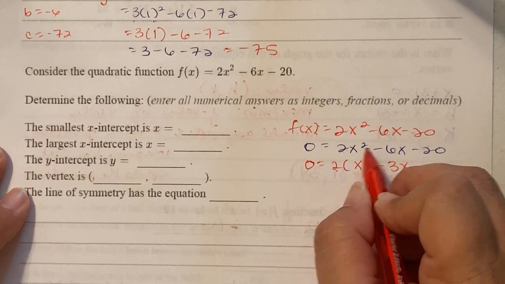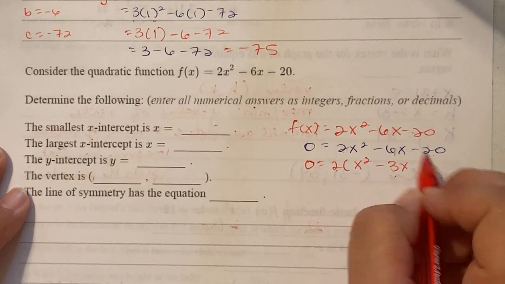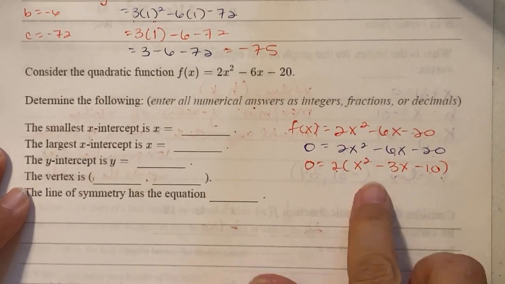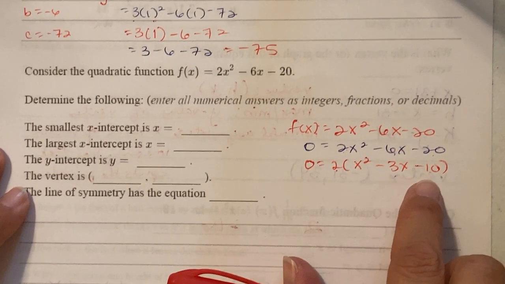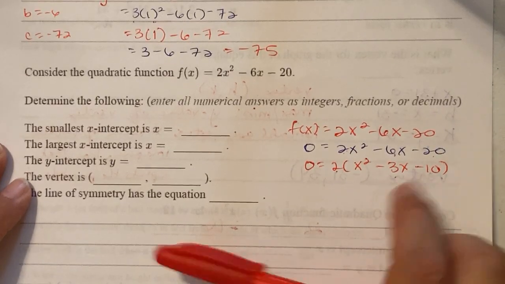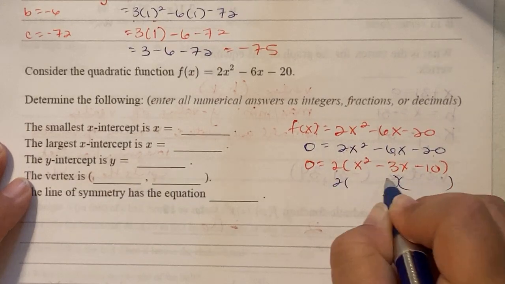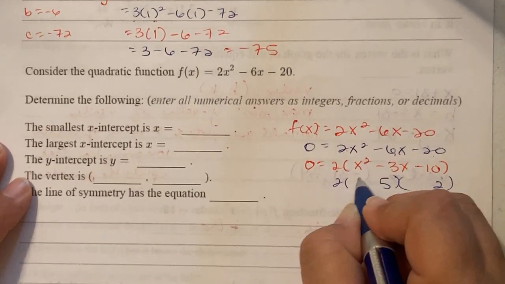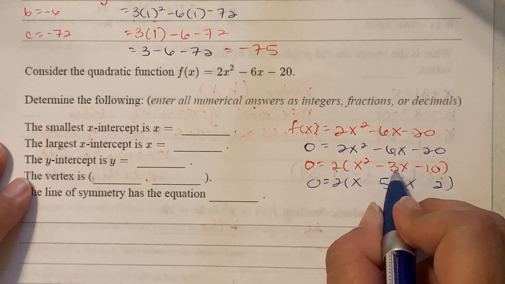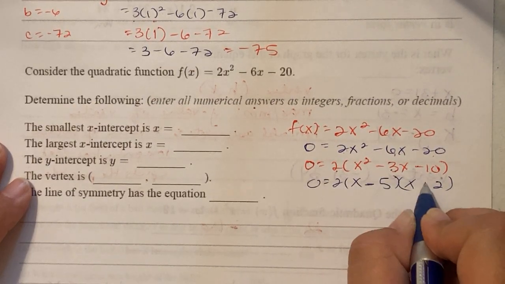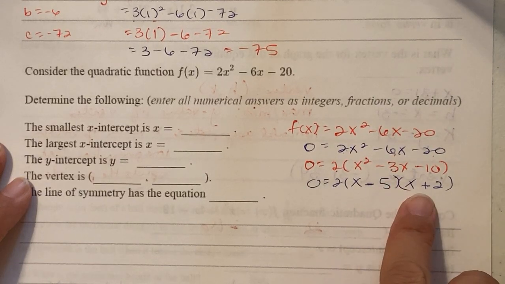So 2 comes out. I get a 0, value 1. 6 divided by 2 is a 3. 20 divided by 2 is a 10. So we're at this instance. Now, numbers that multiply to 10 and add to negative 3. Well, the only numbers that we have are 5 and 2. That gives you a 10. Now, to give us a negative 3 when they add together, the 5 has to be negative, the 2 has to be positive. So here are our x-intercepts.